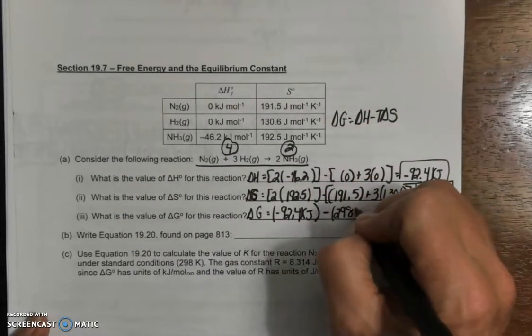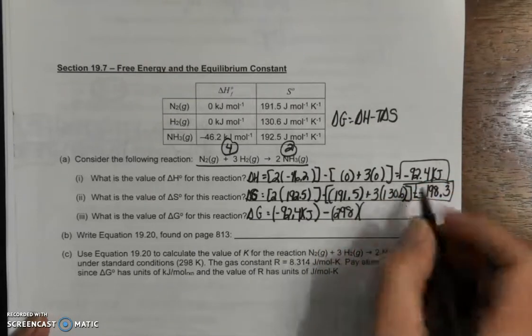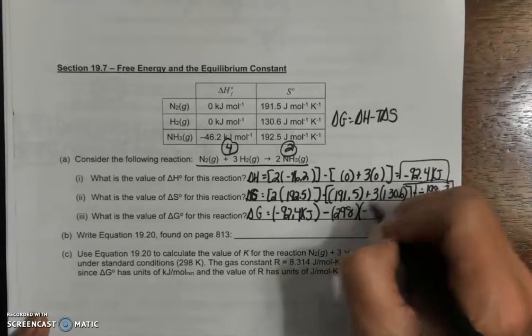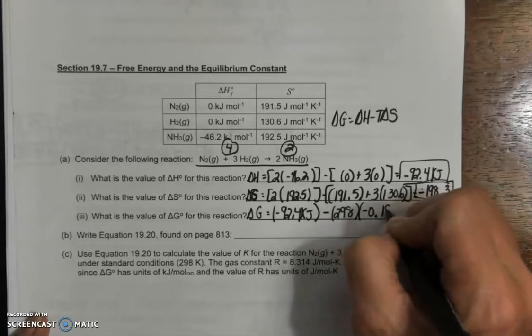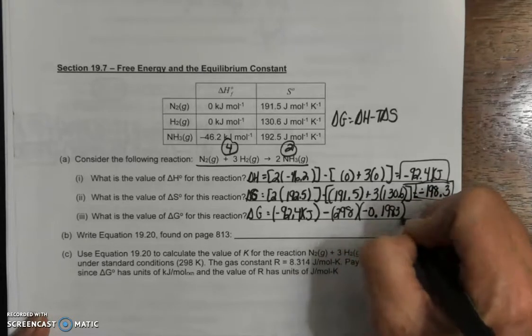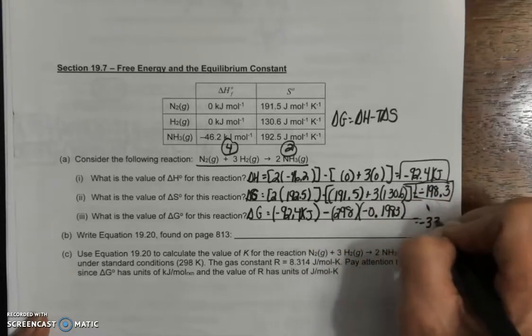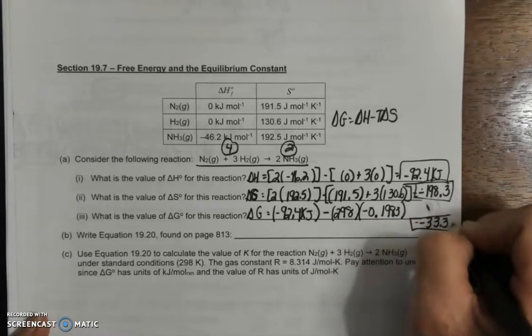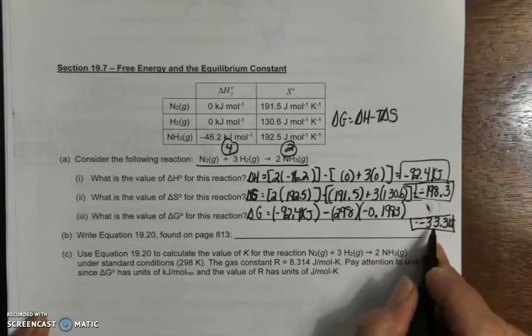We're going to call this 498K times, remember, we've got to convert that to kilojoules. Don't forget that, or you will get the wrong answer. And that equals negative 33.3 kilojoules. So that means that this is a thermodynamically favored reaction.